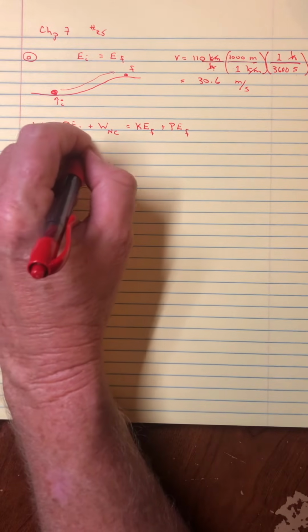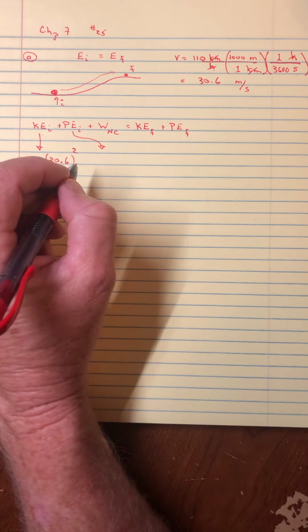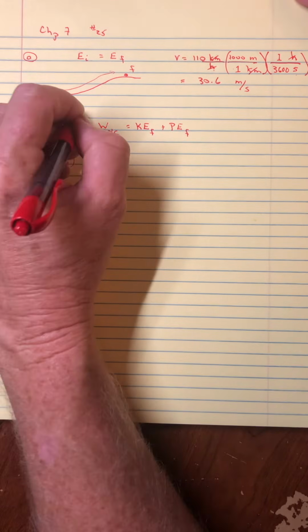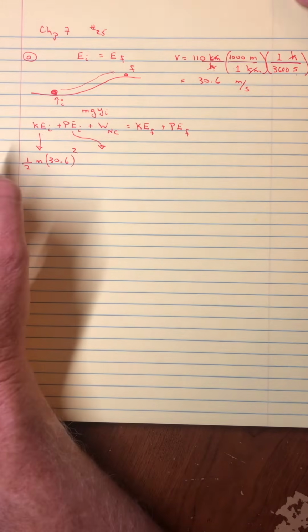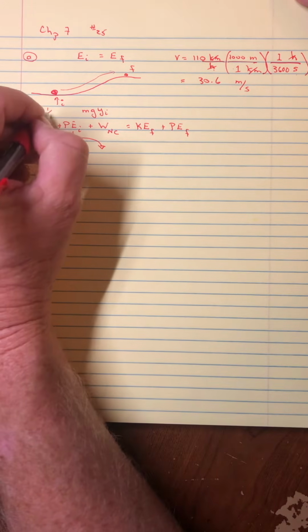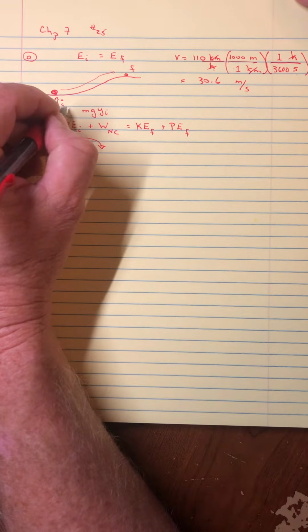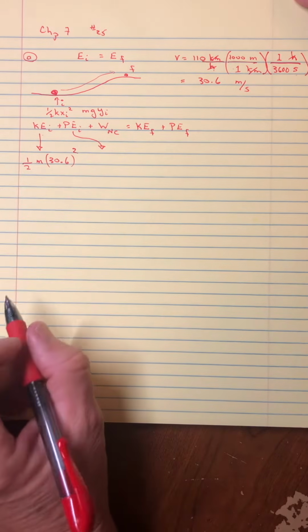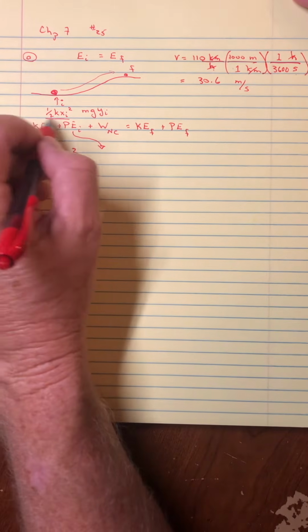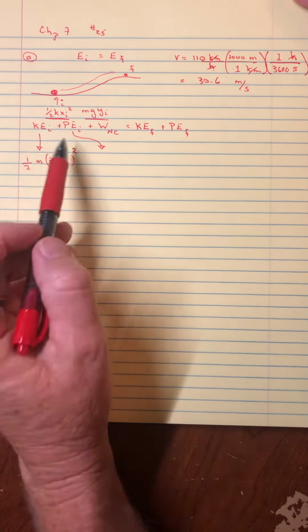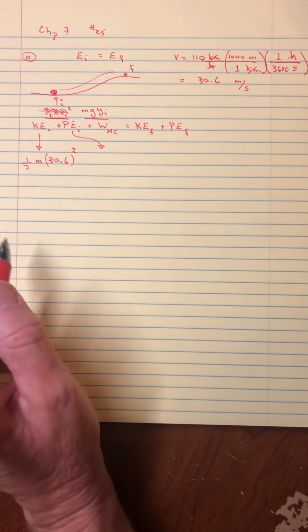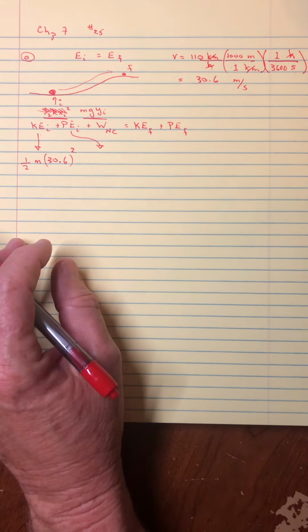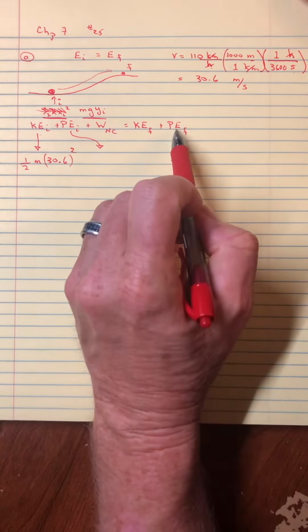The potential energy comes in 2 flavors, if you will. There's the gravitational potential energy, which is mgy or mgh. And then there is the elastic energy of a spring, which is 1/2 kx squared. In this case, there are no springs involved, so I don't know if we should even waste our time talking about a spring, so I'll just cross that off and not worry about it on the other side.